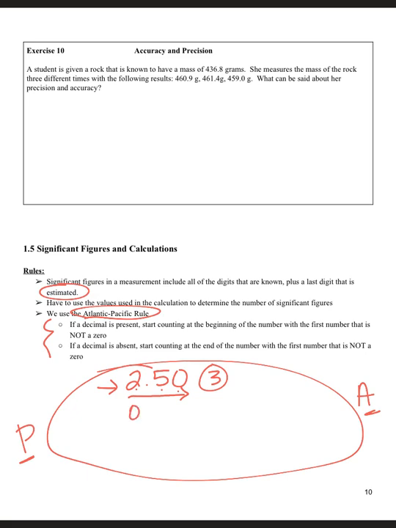What about 0.0730? Again, there's a decimal place present, so I start counting at the beginning of the number, but the rule says I do not start counting until I get to a number that's not a 0. So I don't actually start counting until I get to that 7. Once I start counting, I keep counting. So the 7, the 3, and the 0 at the end are my significant ones. There are only 3 significant figures in this one.